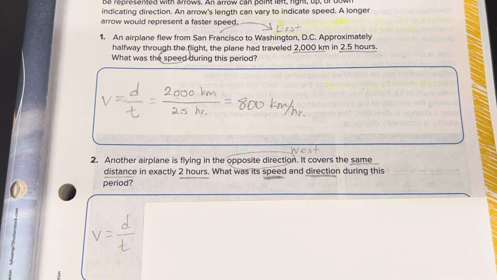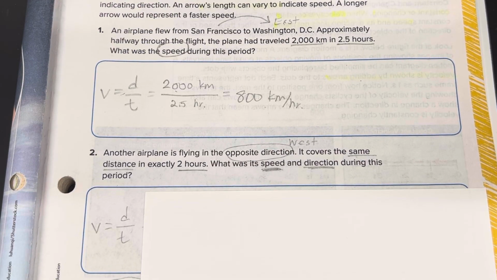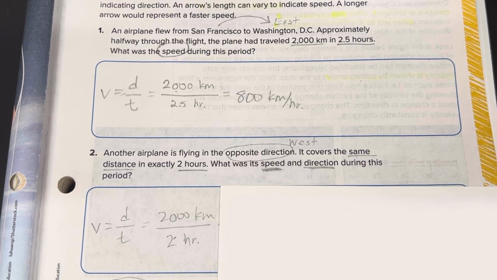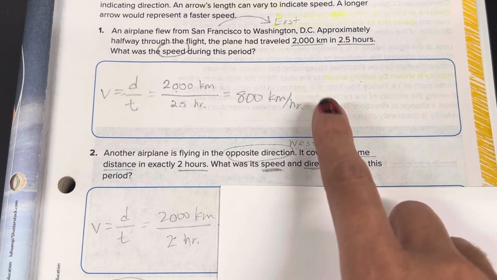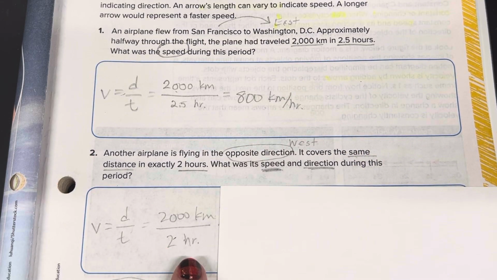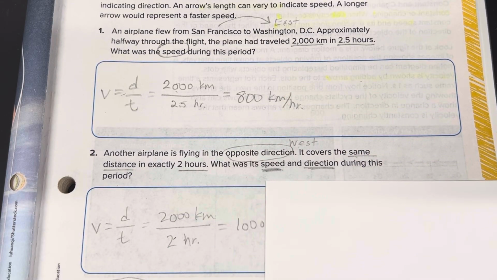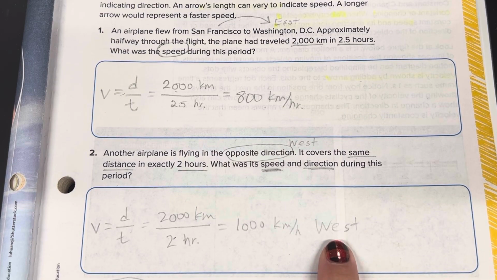So we're gonna use the same speed formula, v equals d over t. And then let's plug in our numbers. 2,000 kilometers, because it's the same distance as up here, 2,000 kilometers, but this time it's in 2 hours. Okay, so let's do that math. We get 1,000 kilometers per hour, but it does ask for direction, so we need to add in west. That is the key part of velocity, is adding the direction.